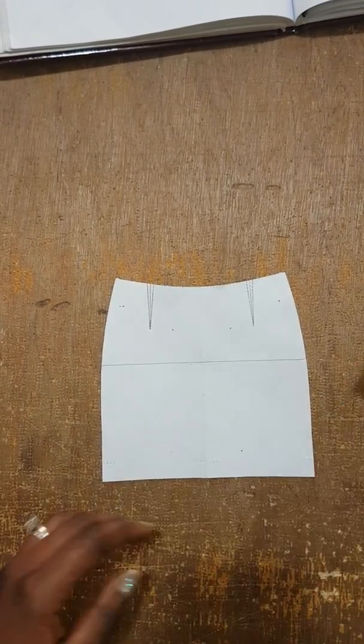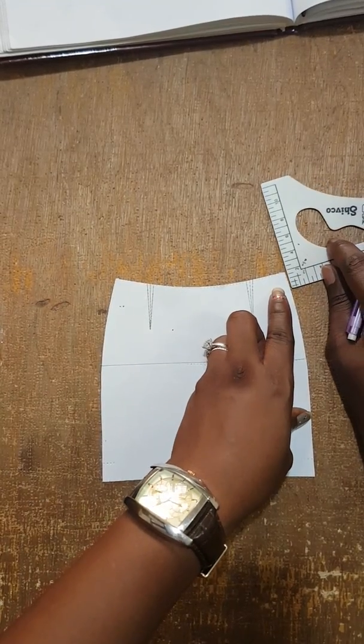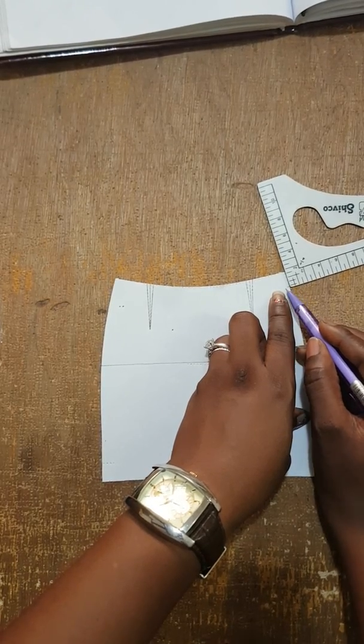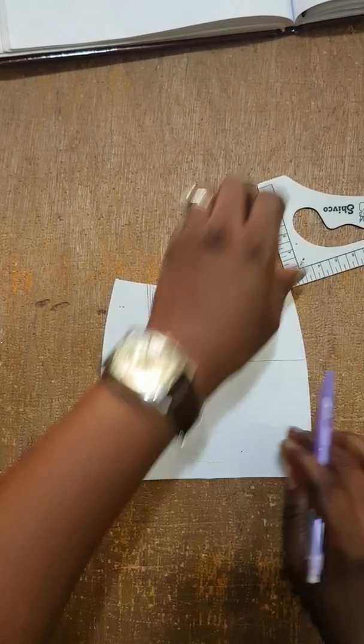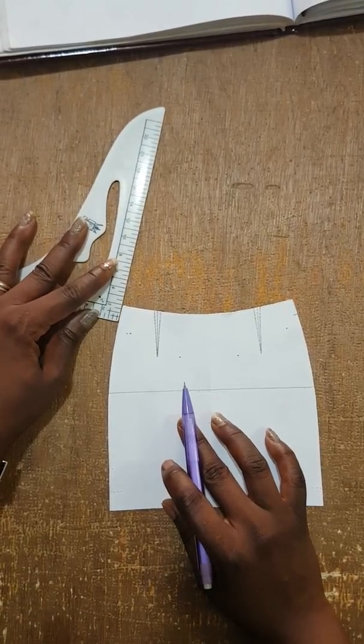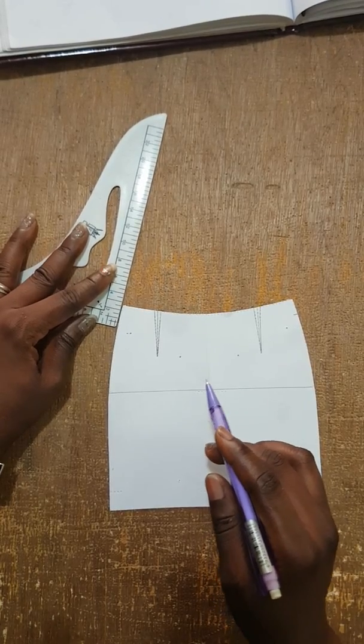Okay, for this class, let's just use 3 inches down the waist. So I'm going to point out 3 inches on both sides. Make sure you're always accurate. 3 inches on both sides. You can use your measuring tape if you want.